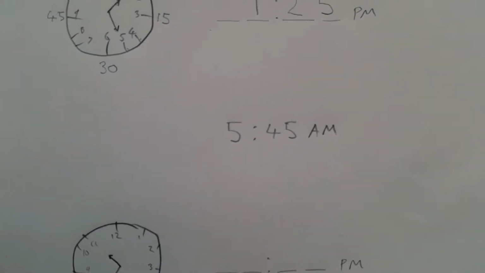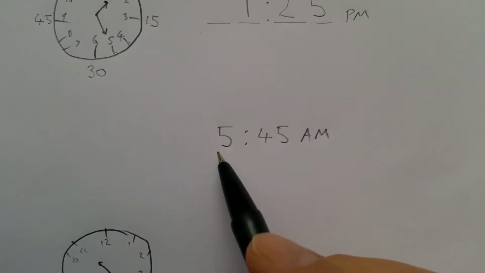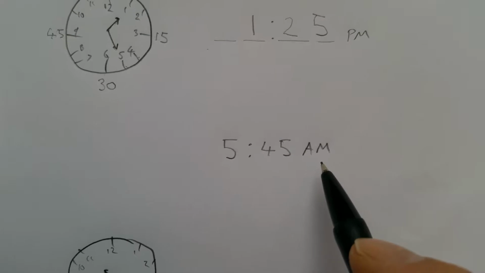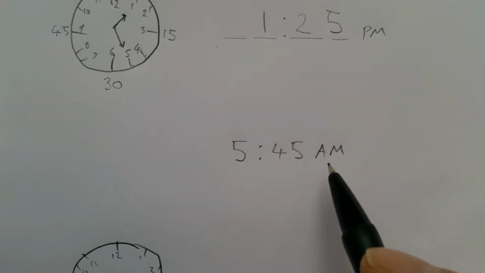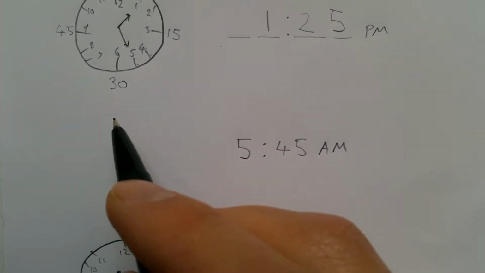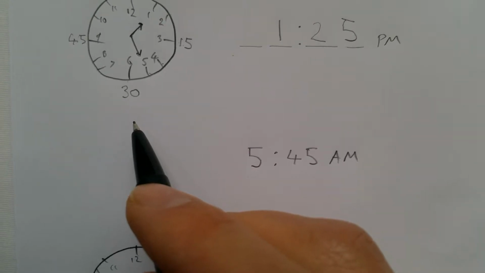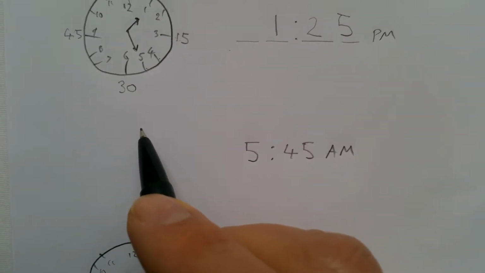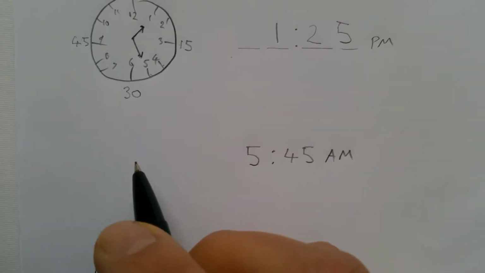And we're going to go the other way as well. So you might be given a time like this, 5:45 AM, so it's very early in the morning. Not sure why you'd be up then. Maybe foxes or an irate toddler woke you up. And you would have to put the time into a clock face.